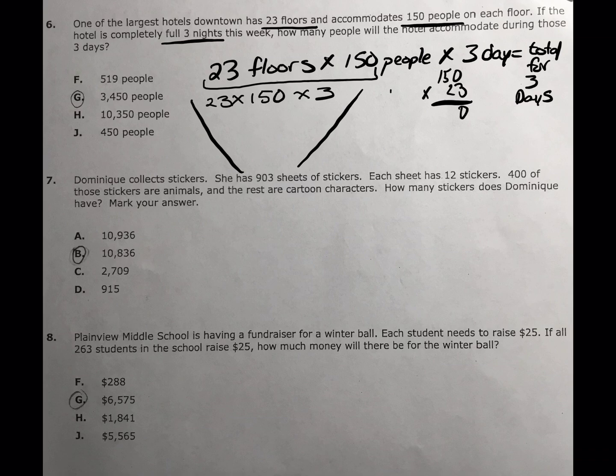So 3 times 0 is 0, 3 times 5 is 15, 3 times 1 is 3, plus 1 is 4. Placeholder, 2 times 0, 2 times 5 is 10, 2 times 1 is 2, plus 1 is 3. So the first one is 3450. And that's 3450 times 3.